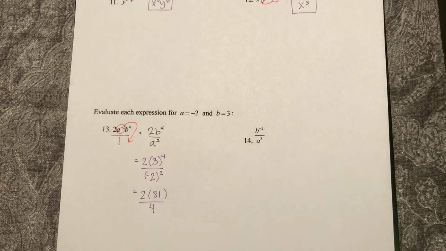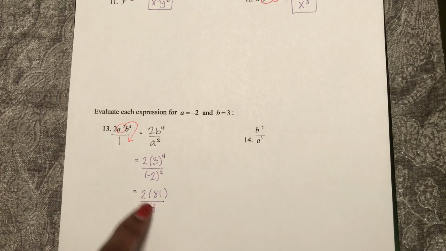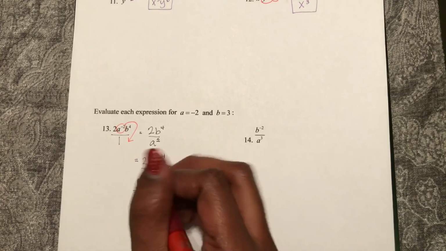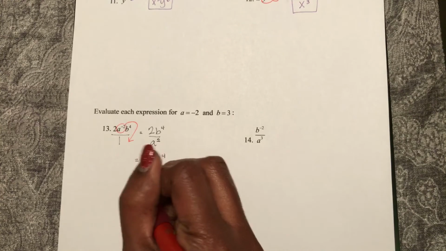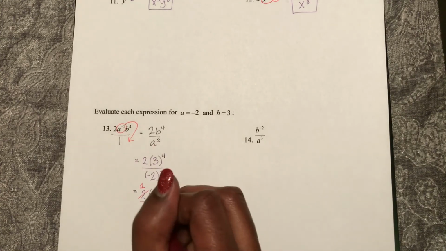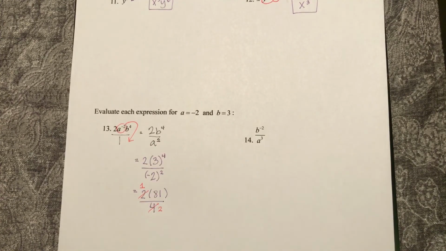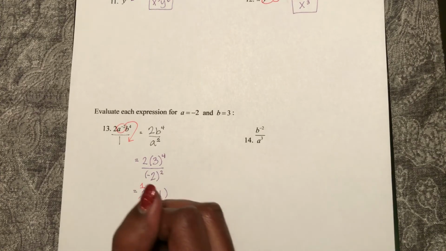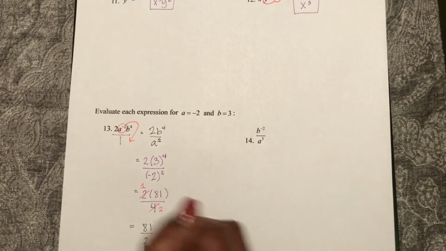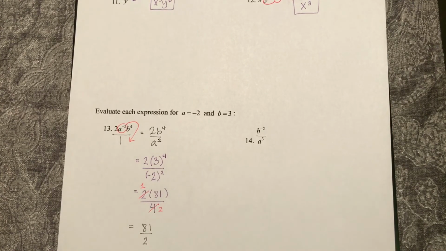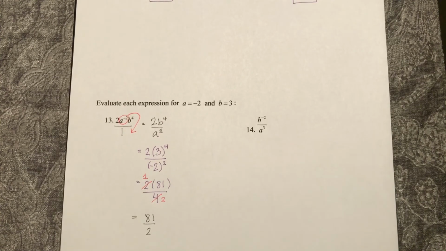Now I'm not going to multiply here because I see there's a common factor of 2 that I can cancel out. If I divide by 2, this becomes 1. If I divide by 2, this becomes 2. So my final answer is 81 over 2. And we can leave that. It's a simplified improper fraction.